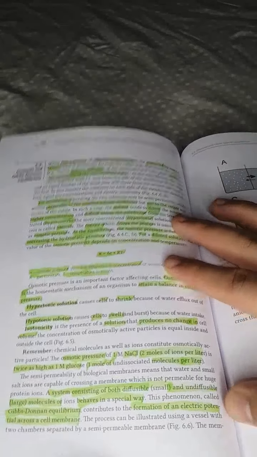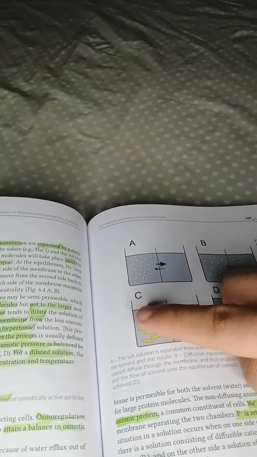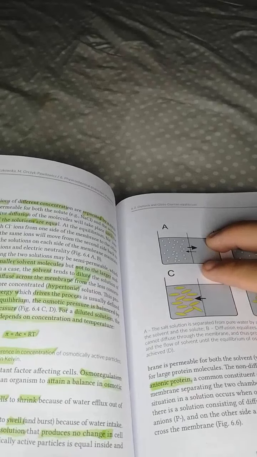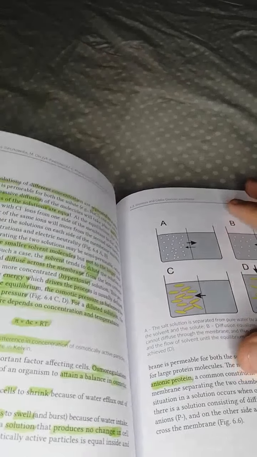Now let's manipulate it more and think about it in a different way. What if we had 2 solutions separated by a semi-permeable membrane? However, on one side you have a molecule that can cross this semi-permeable membrane, but the other molecule cannot cross. What happens then? How do we achieve equilibrium, if all molecules are charged, of course? Let's draw this down and think of equilibrium that way.